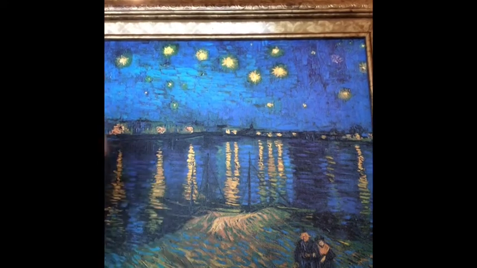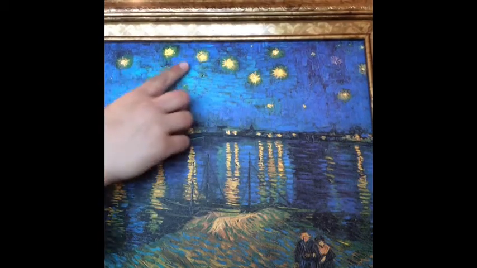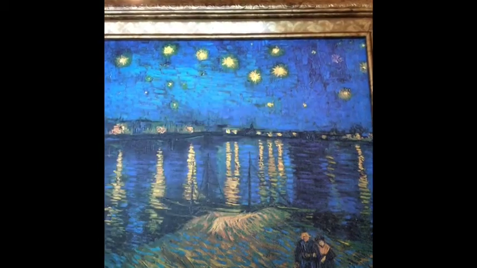And then, of course, we see the blue of the dark night sky with all of the stars in the sky. You say stars in French as étoile. You see the étoile in the sky.